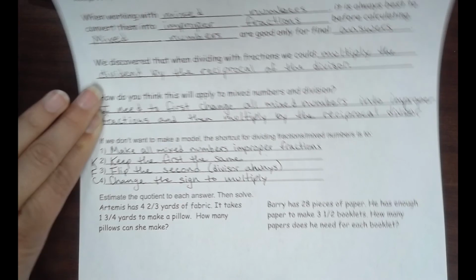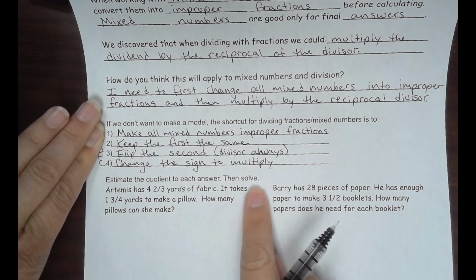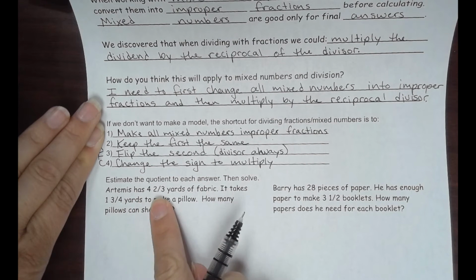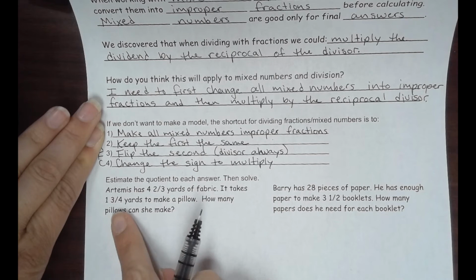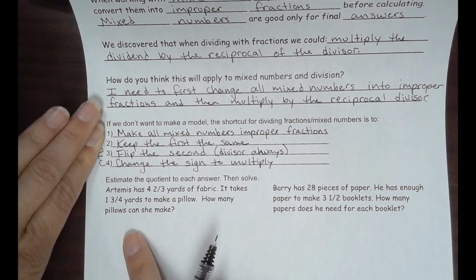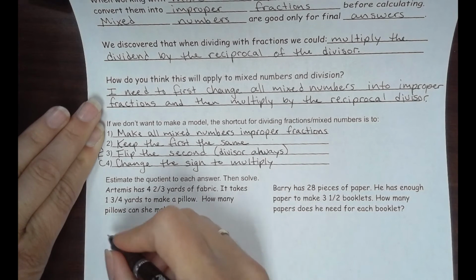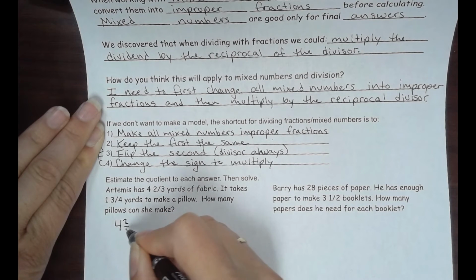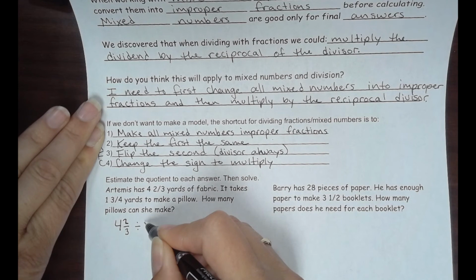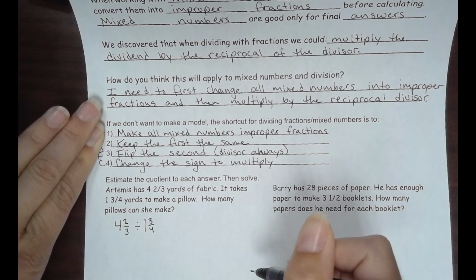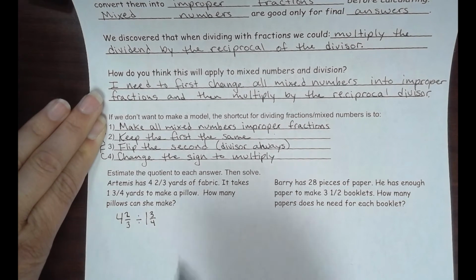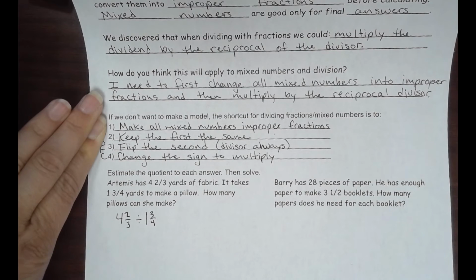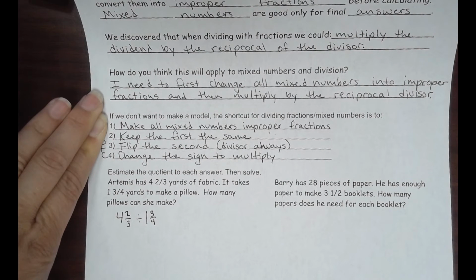Okay, here it says, estimate the quotient to each answer, then solve. Artemis has 4 2/3 yards of fabric. It takes 1 3/4 yards to make a pillow. How many pillows can she make? So, we have this much fabric, so here's the total, 4 2/3, and we're dividing it into groups that are each 1 3/4 yards big for each pillow. Alright, for estimating sake, I would rather have an underestimate than an overestimate, thinking I can make a bunch of pillows just to find out I can't make that many.